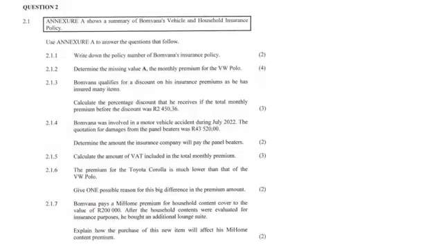Okay, so here is a question that says Annexure A shows a summary. Obviously I'll show you Annexure A in a few seconds. The word annexure is weird. Annexure, my word, does not sound the way it looks. Okay, I'm going to stop there. Annexure A shows a summary of Bomvana's vehicle and household insurance policy.